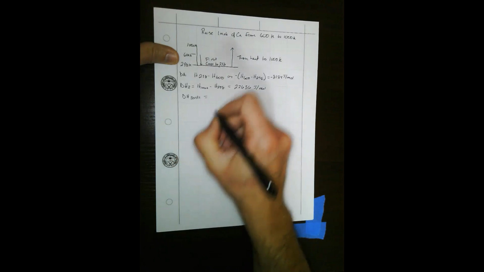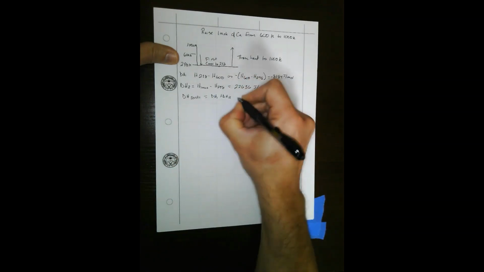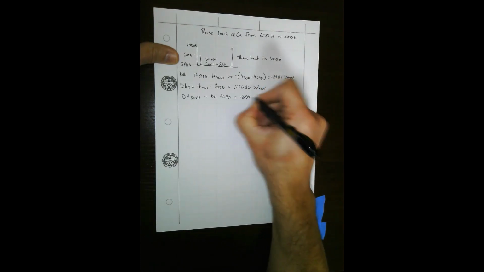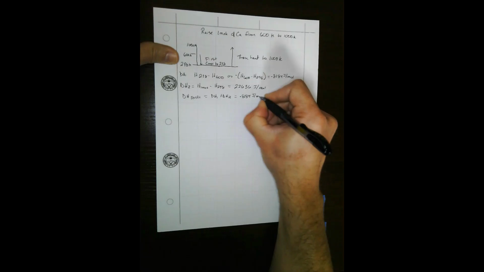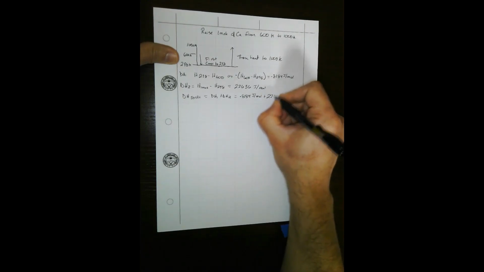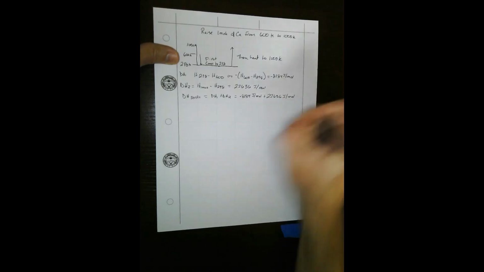So delta H total equals delta H1 plus delta H2. And so that equals negative 8184 joules per mole plus 22636 joules per mole. And we can add that together.